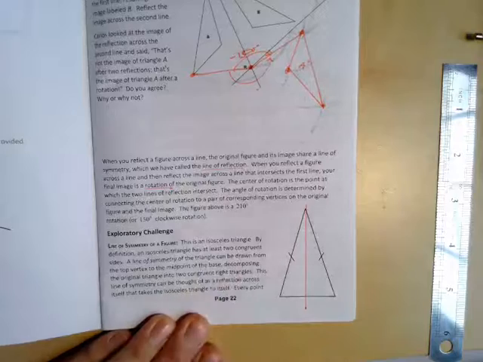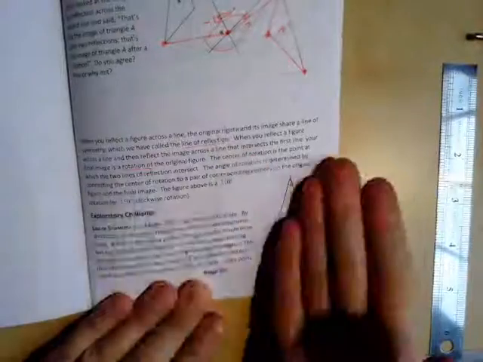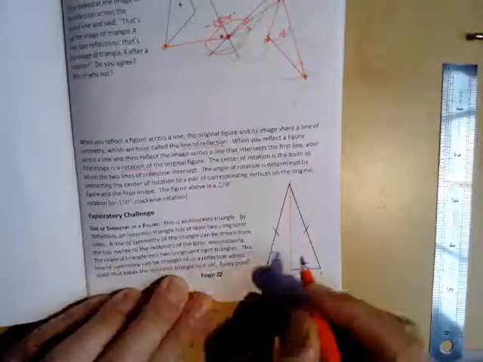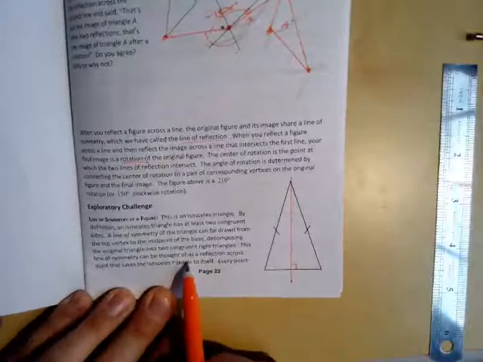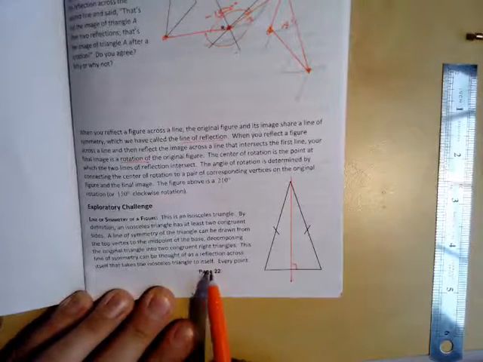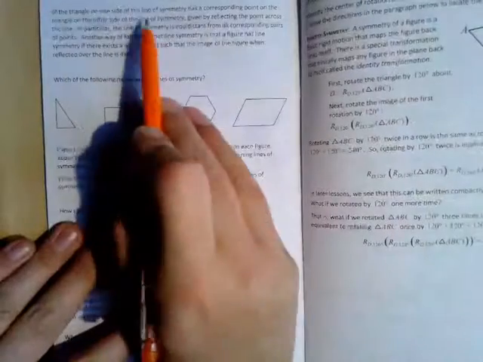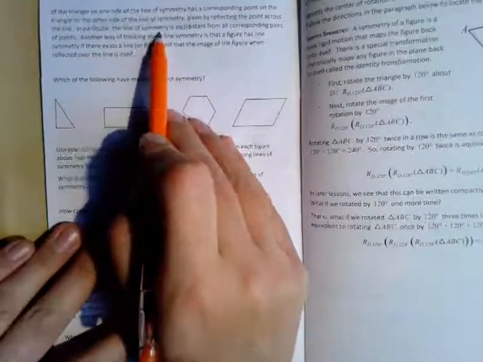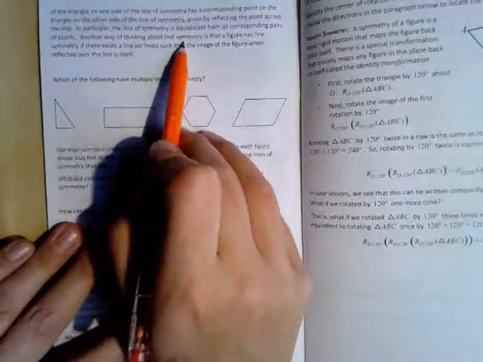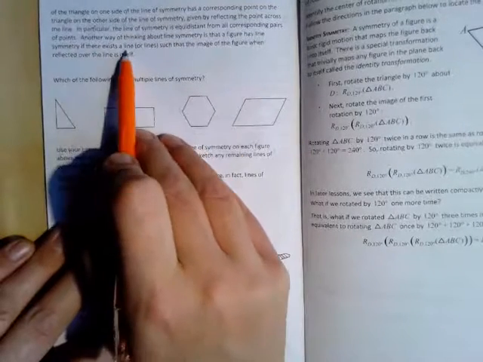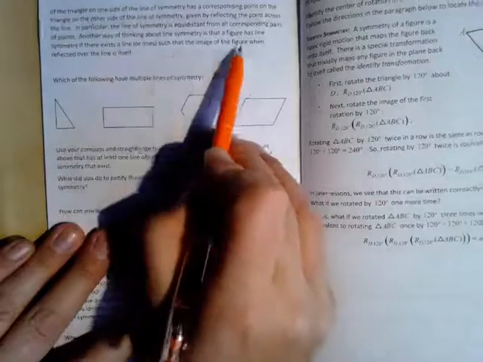And so when we look at symmetry, like this line, we can reflect everything to basically turn this into two congruent right triangles. This line of symmetry can be thought of as a reflection across itself that takes a triangle to itself. Every point on one side has a corresponding point on the other. And in particular, the line of symmetry is equidistant from all the corresponding pairs of points. Another way of thinking about line symmetry is a figure has line symmetry if there exist a line or lines such that the image of the figure is itself when reflected over the line.